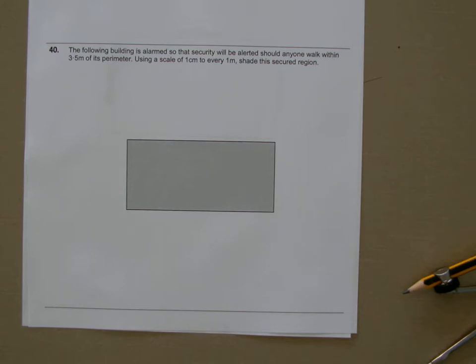The following building is alarmed so that security will be alerted should anyone walk within 3.5 meters of its perimeter. Okay, so we need to shade the region that applies here. When it talks about the perimeter, they're talking about the outside of the building, aren't they? So the outside of the building here, and quite simply, it's obviously an important building.